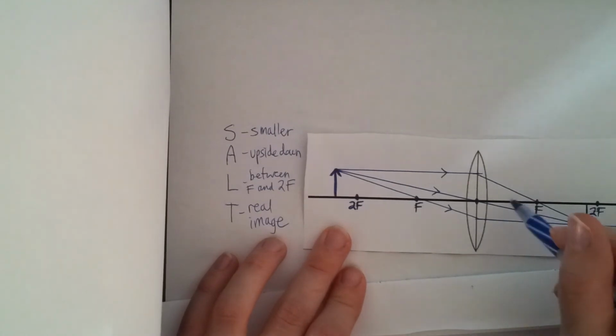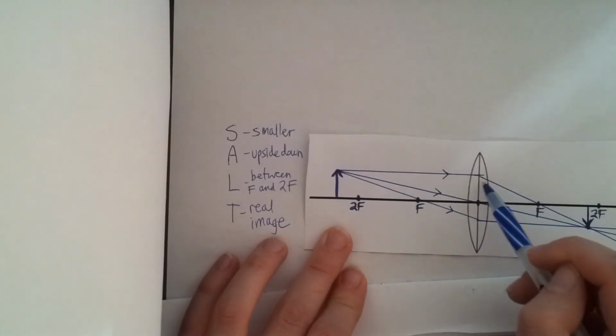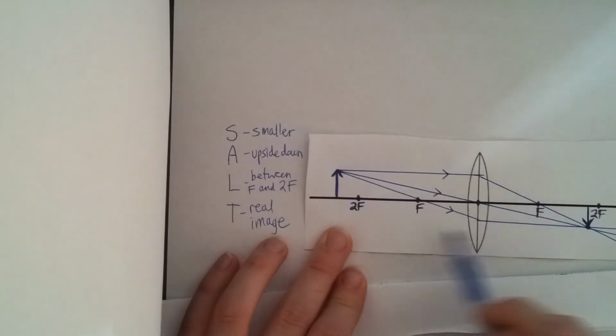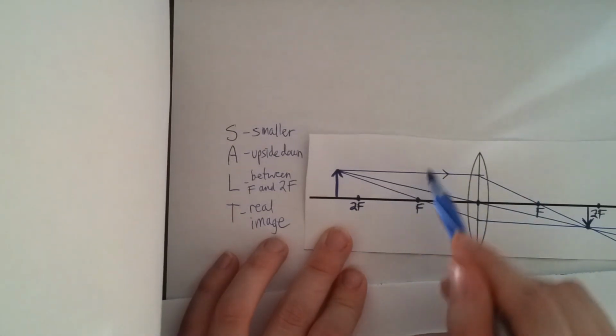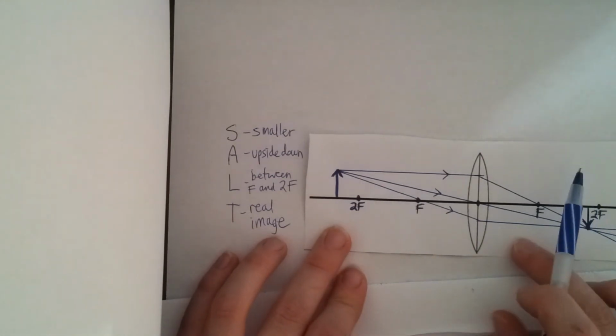If you find that your light rays simply aren't lining up here, you can extend these refracted rays backwards using dotted lines. And if they end up crossing each other and creating an image, then anything on this side would be considered a virtual image.